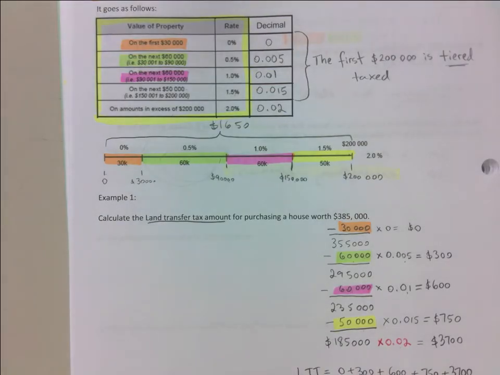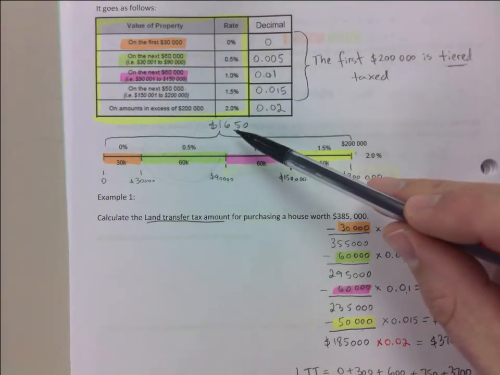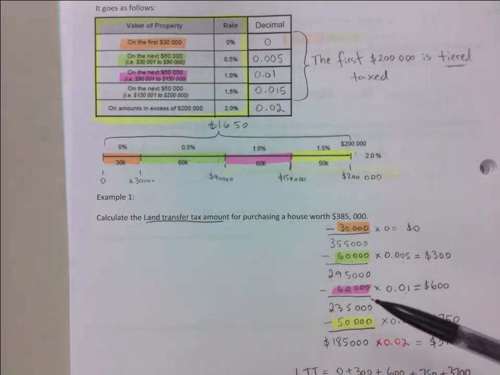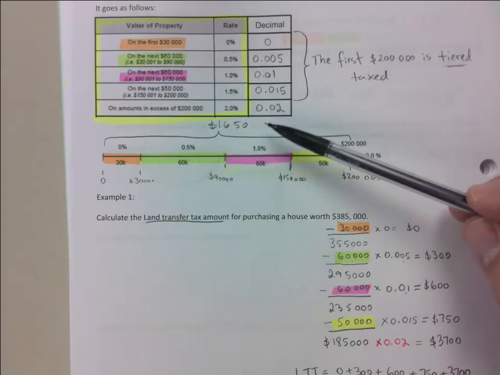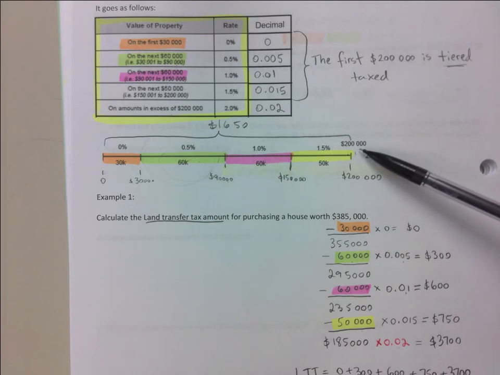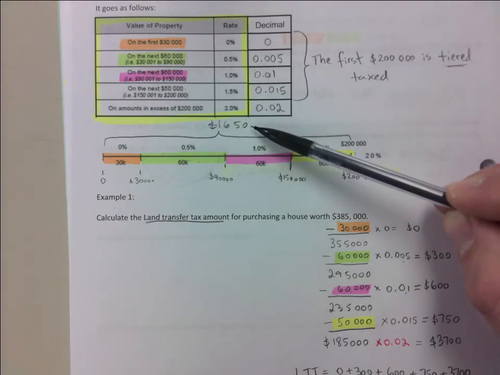So the first 200,000, if you max all of these out, you're going to pay 1,650 for sure. That's like maxing out every single bracket. So all you would have to do is figure out how much over 200,000 you are, take 2% of that, and then slap on the 1,650 on top of it.